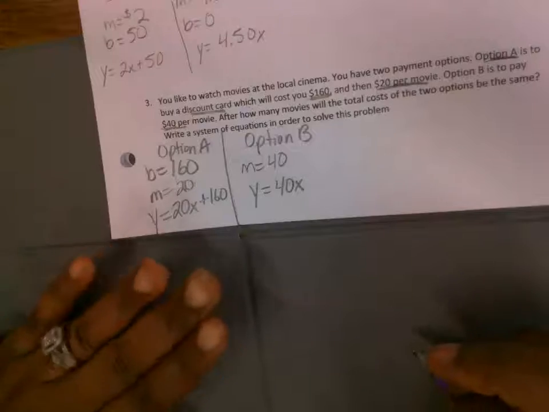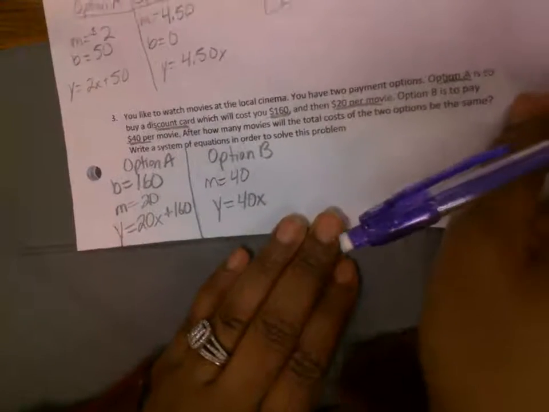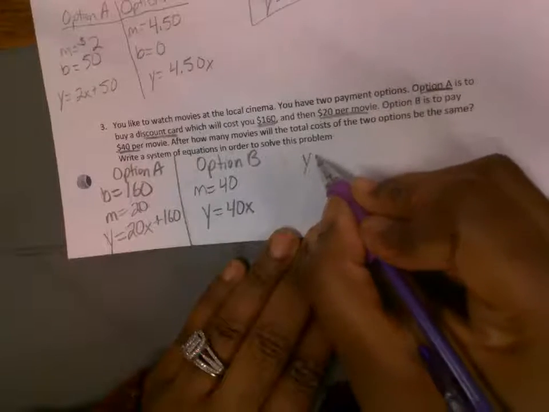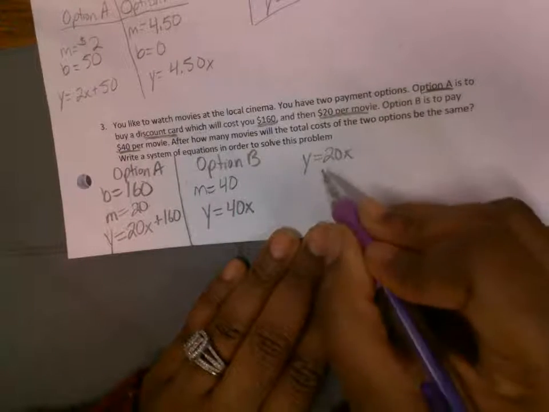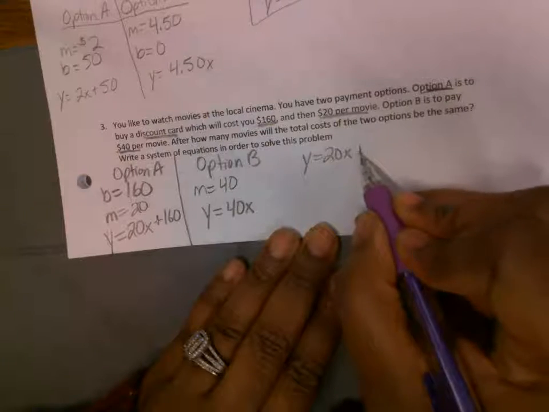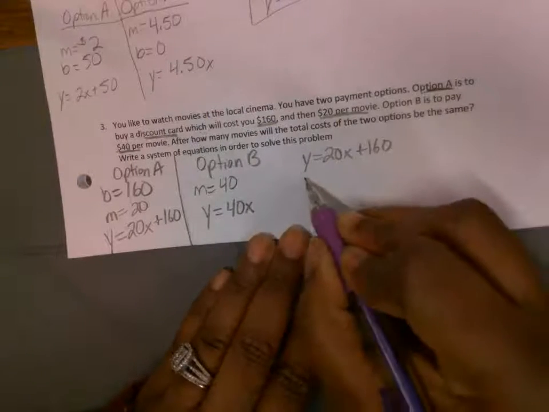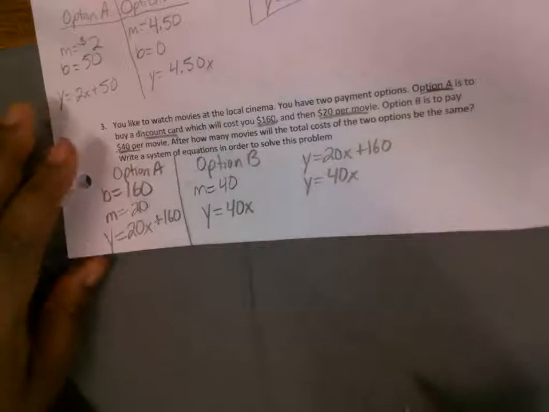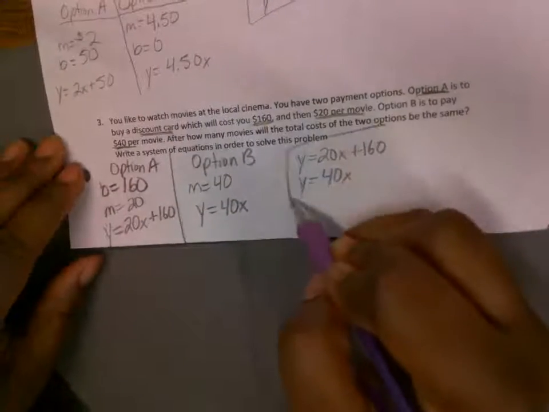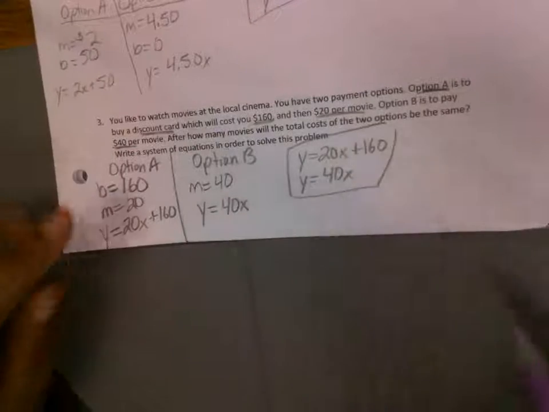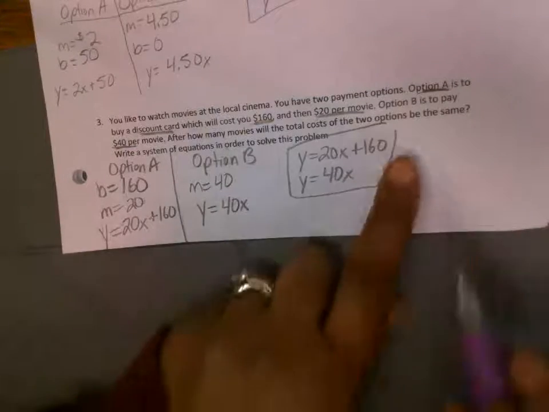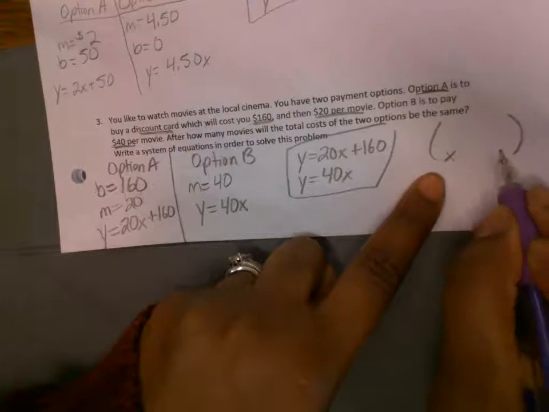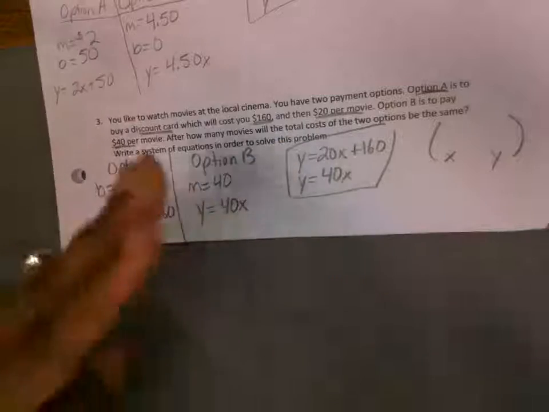So now what you have is a system, two or more linear equations. The first equation for option A is y is equal to 20x plus $160. The second equation for option B is y is equal to $40 times x. This is the system. It asks for the system to solve the problem. Now, saying when is it the same amount? In other words, where do these lines cross each other?